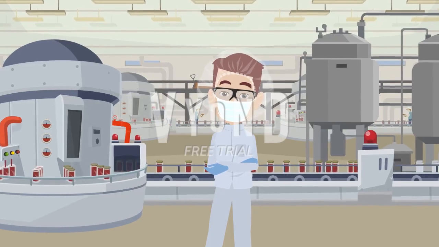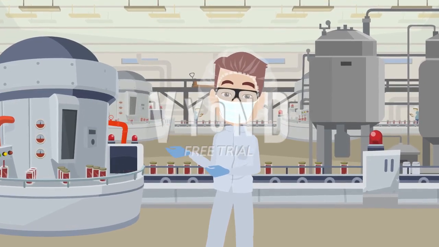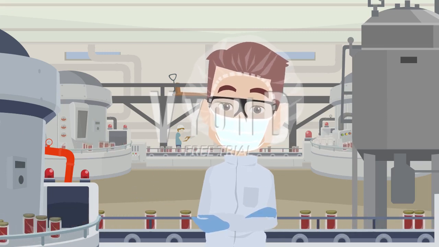Have you ever wondered how drug products are tested for quality control? Let's explore the universal quality control tests for drug products.